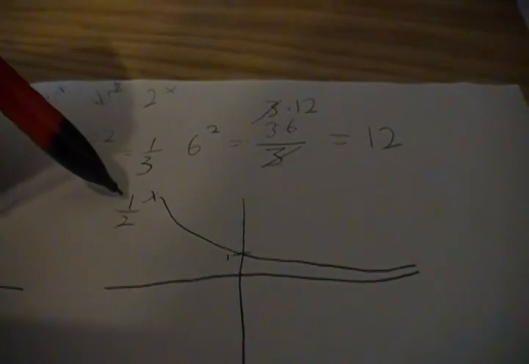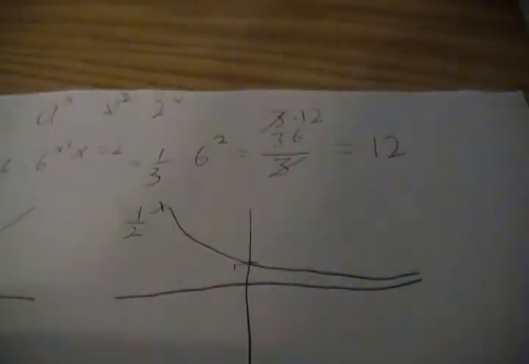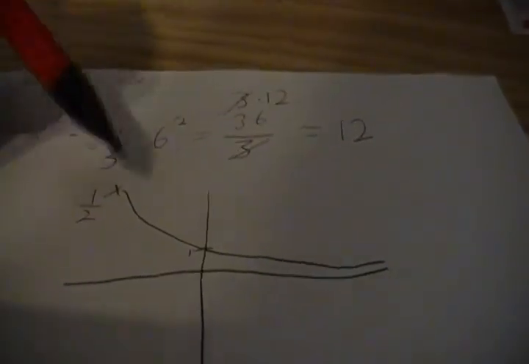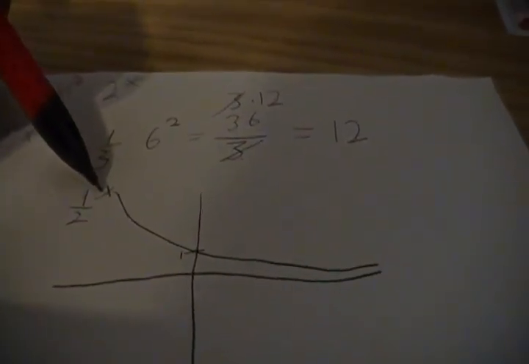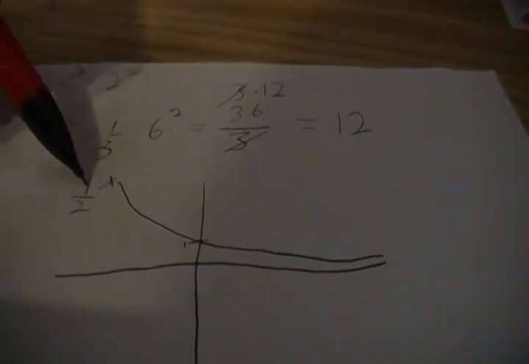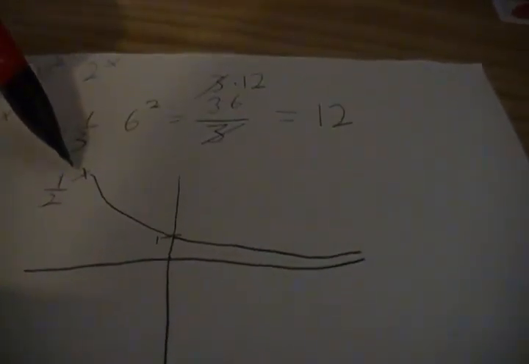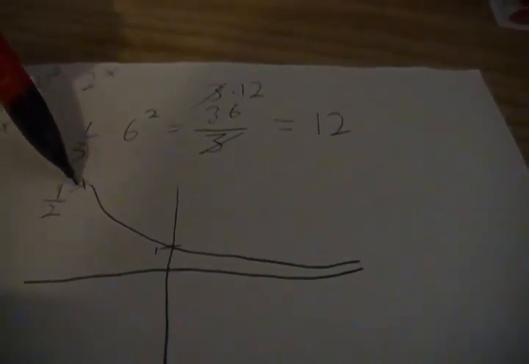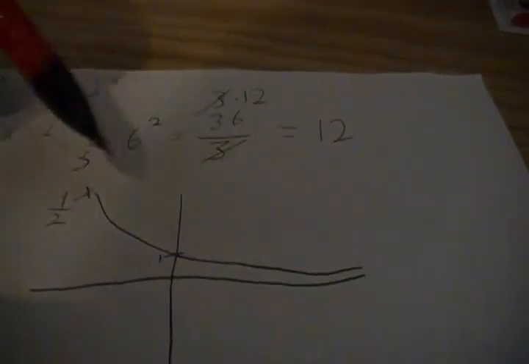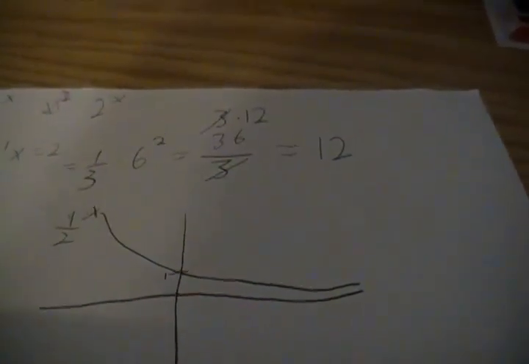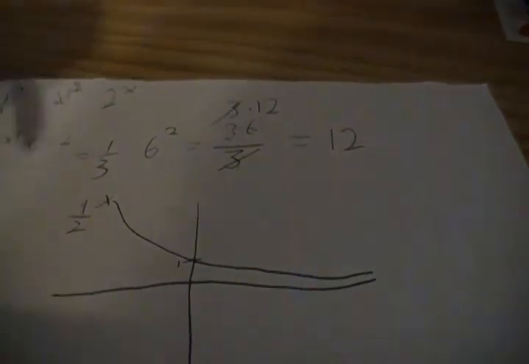The reason why is that this is a base that's in between 0 and 1. When you plug in a negative number for x, this fraction flips and becomes bigger and bigger and bigger. But if we put positive numbers here, this fraction gets smaller and smaller and smaller, so it goes towards 0. That's why it flip-flops.